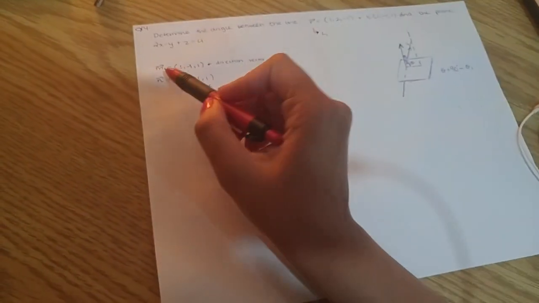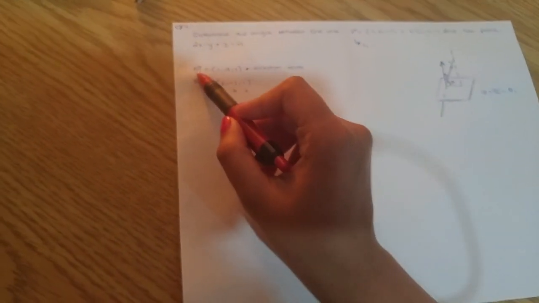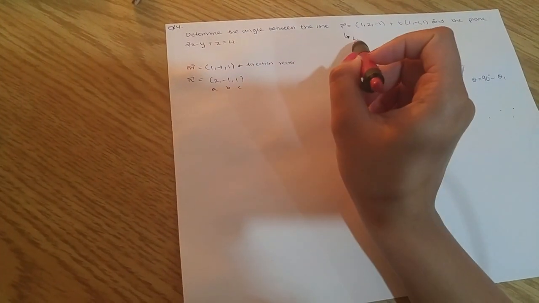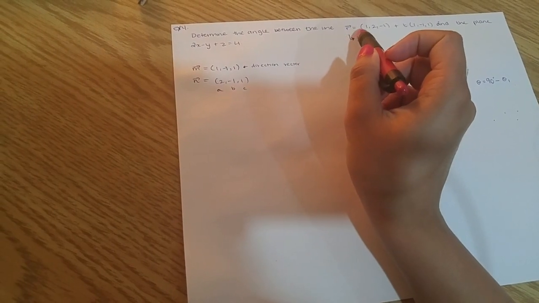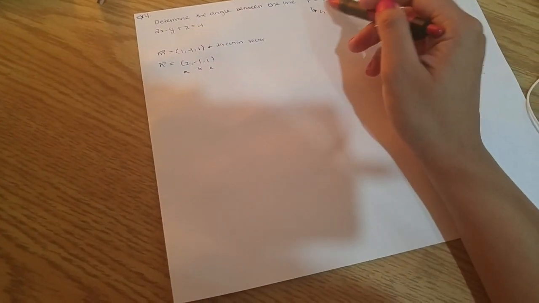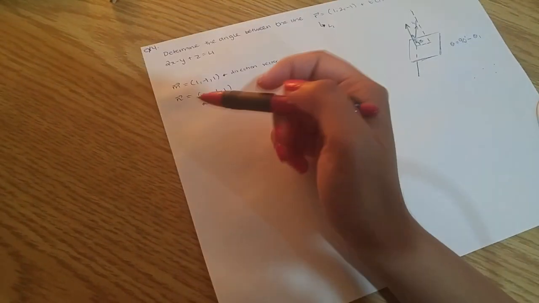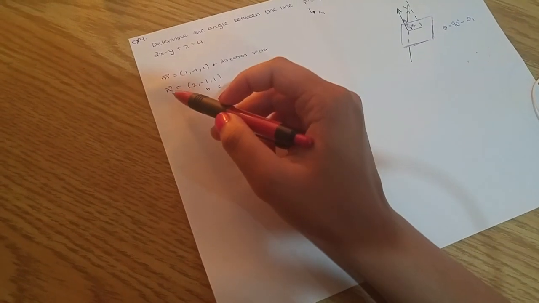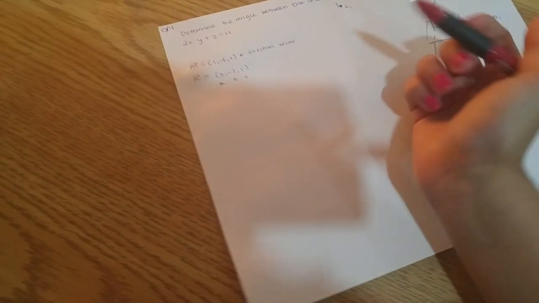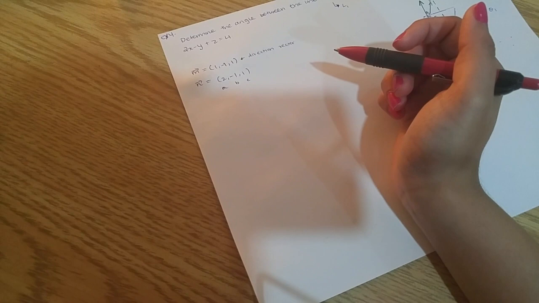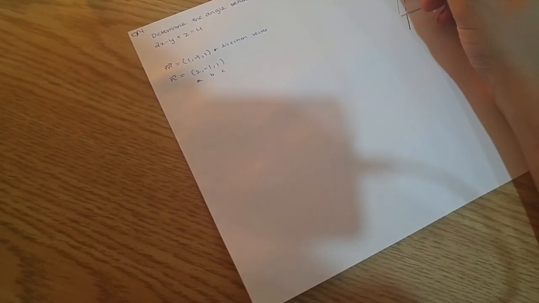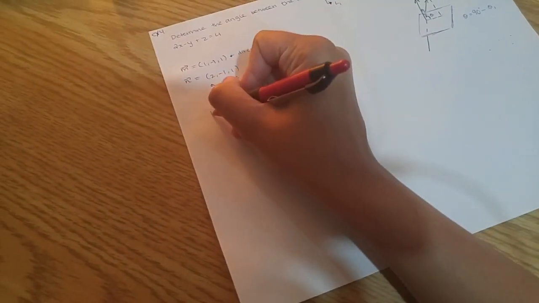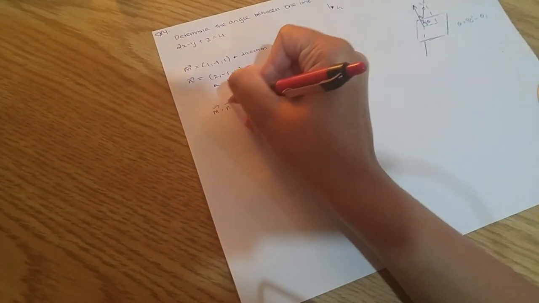In order to solve this, we are given the direction vector, which is 1, negative 1, and 1, based on the equation of the line. And we're also given the value of our normal vector over here. In order to find the angle between the normal and the intersecting line, we can use the dot product of the direction vector and our normal vector.